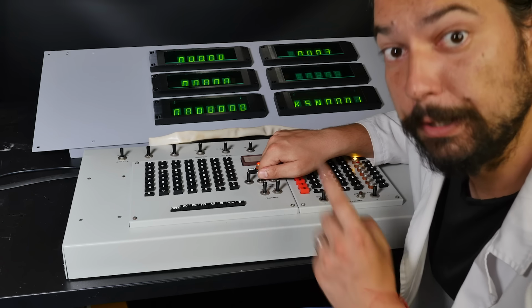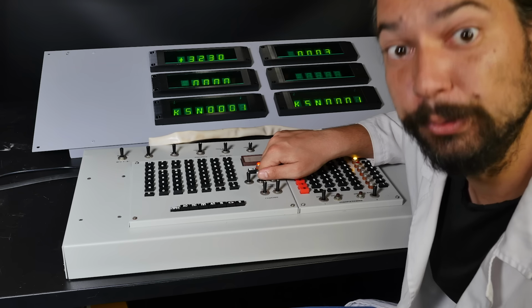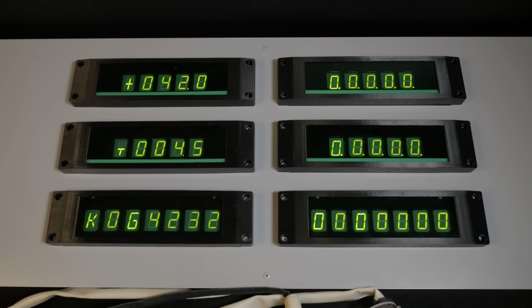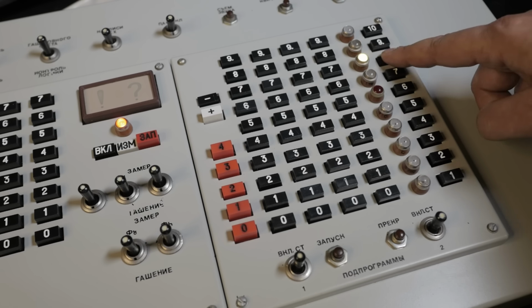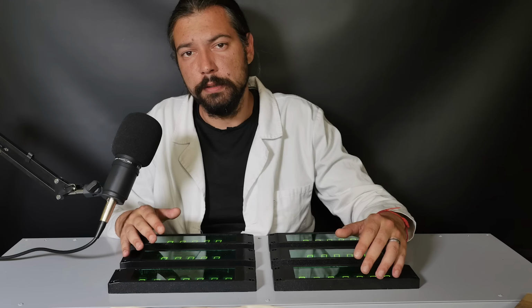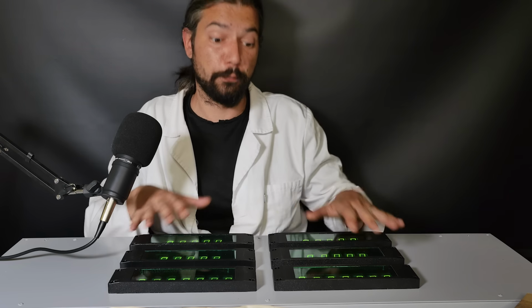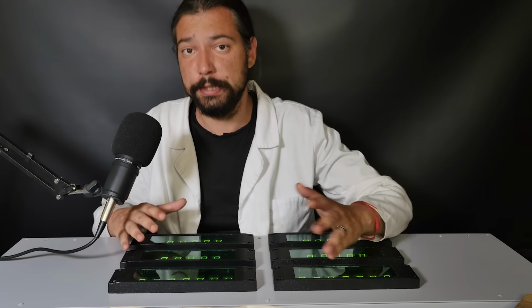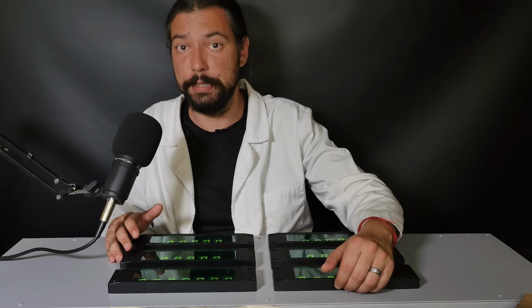We built a working simulator of the Chernobyl SKALA computer. You can enter request codes, retrieve values, check warning and emergency setpoints, launch programs, and much more. So today we will show you how to perform different operations used to monitor a nuclear reactor, just as real operators did back in the day.